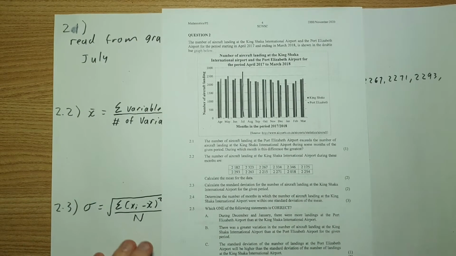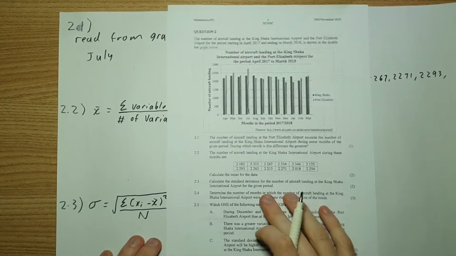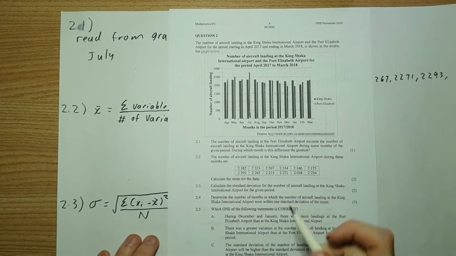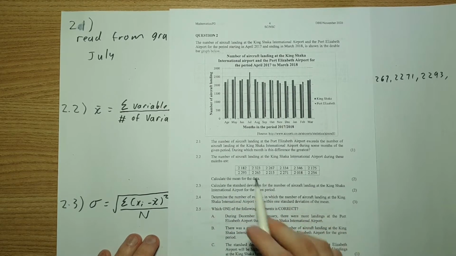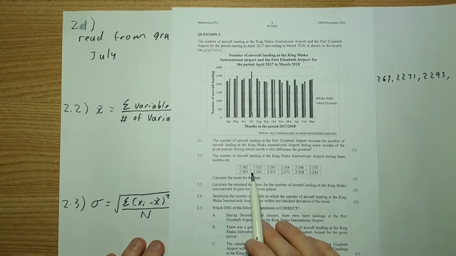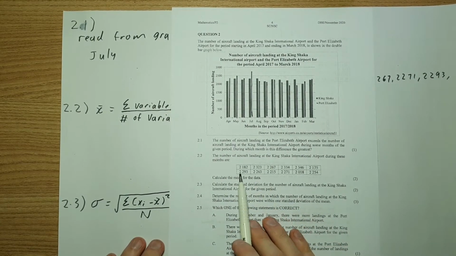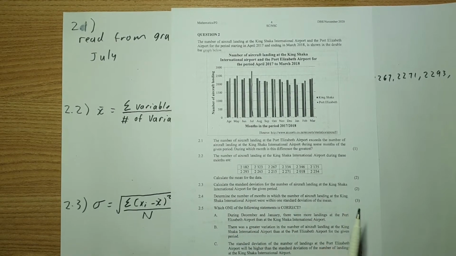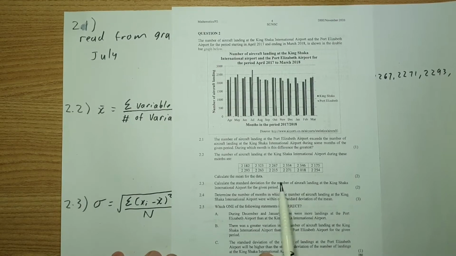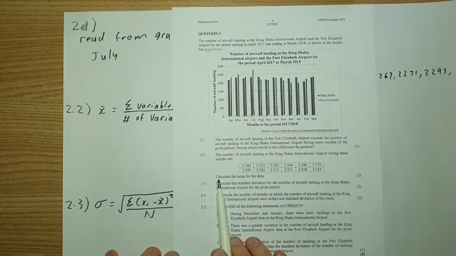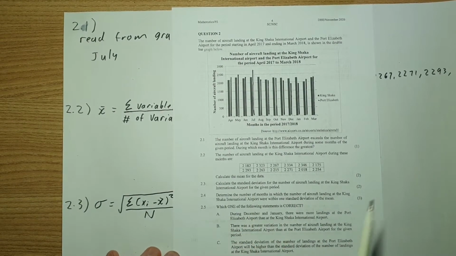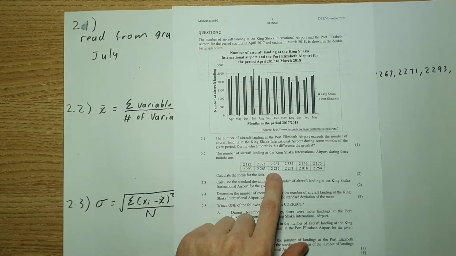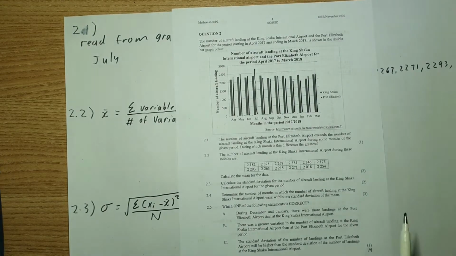Now, the number of aircrafts landed at King Shaka International Airport during the months are, and then they give you a list of numbers at the bottom here. A good idea is to rewrite these in ascending or descending order. It could possibly help out later on. Now 2.2 says calculate the mean for the data set. Remember that the mean means the average. So we have to take the average of these points over here.